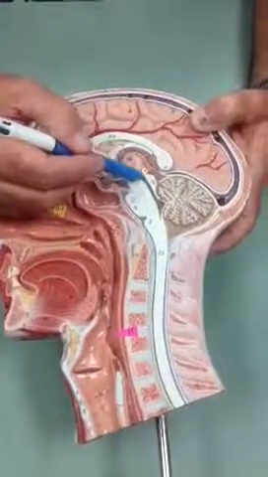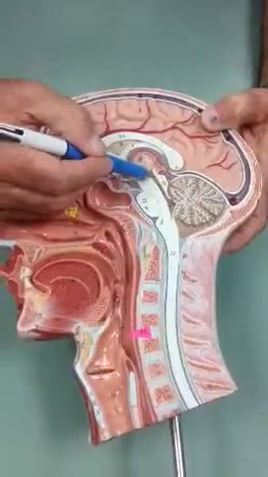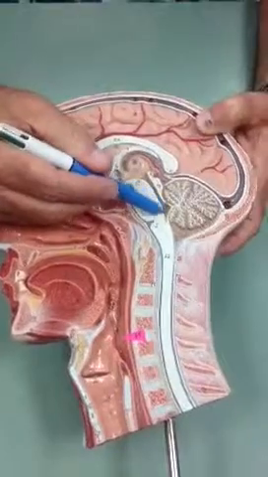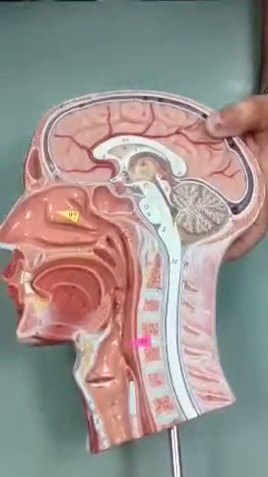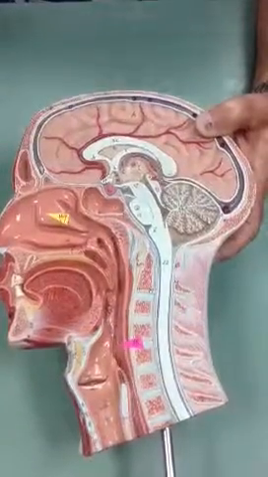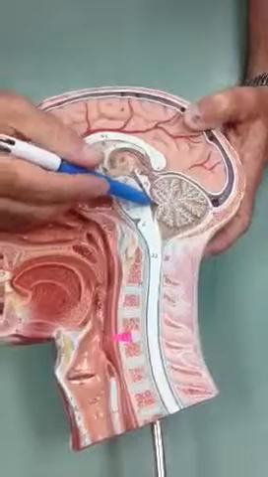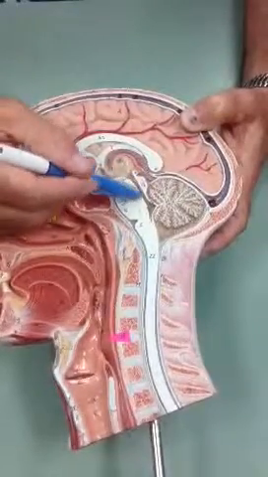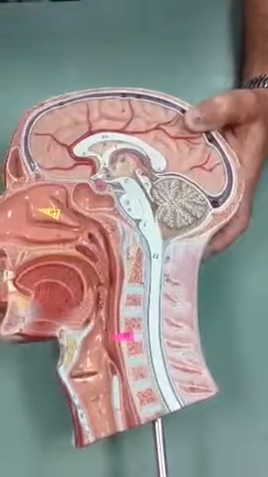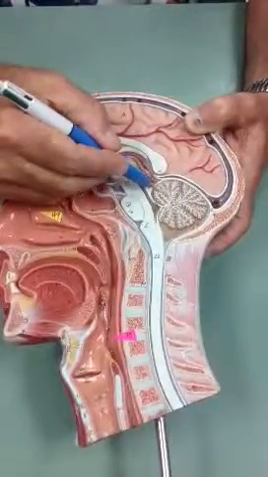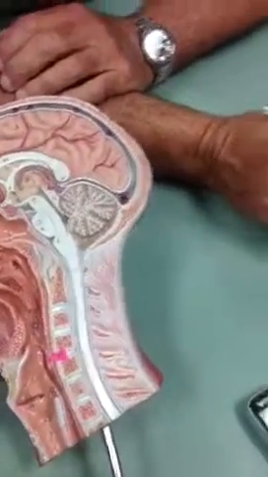This canal is called the cerebral aqueduct. It connects the third ventricle to the fourth ventricle. It's also known as the mesencephalic aqueduct because it's found inside the mesencephalon. This is the mesencephalon right here. The most obvious structures on the mesencephalon are these swellings. They're not very obvious here. They make them a little more obvious here.